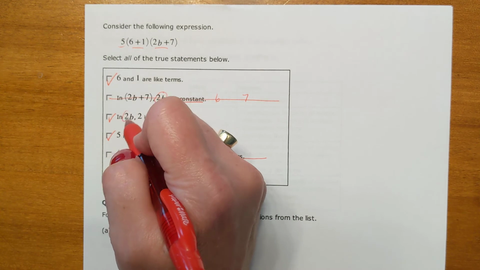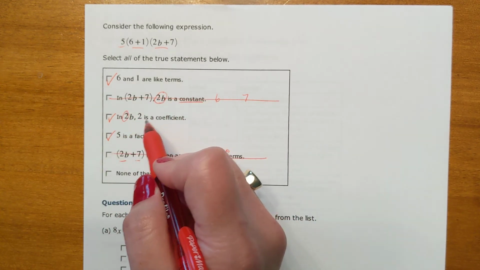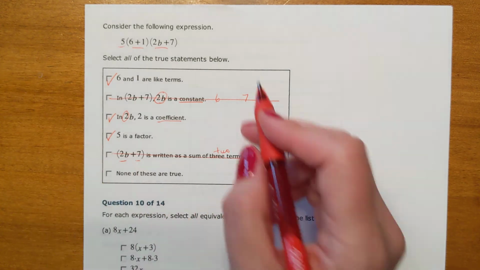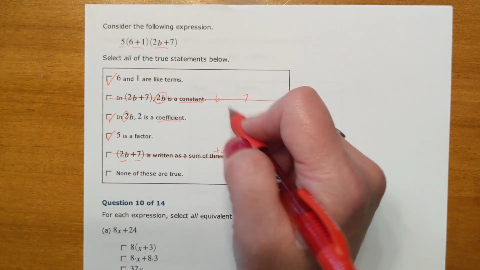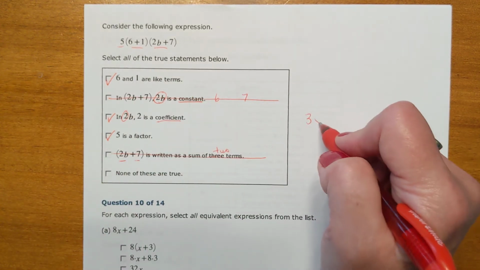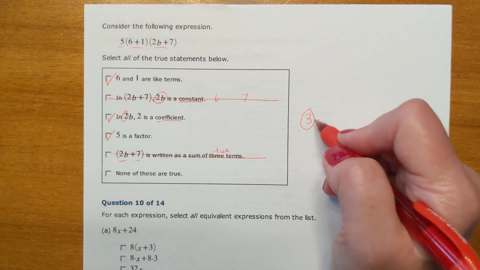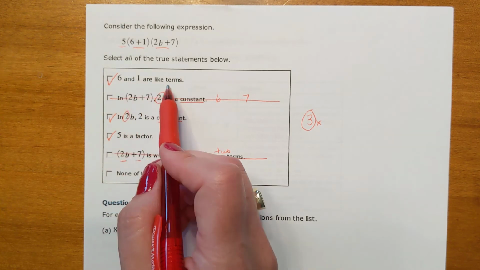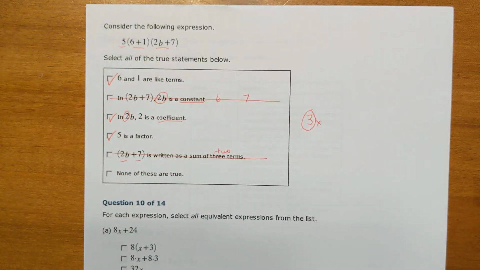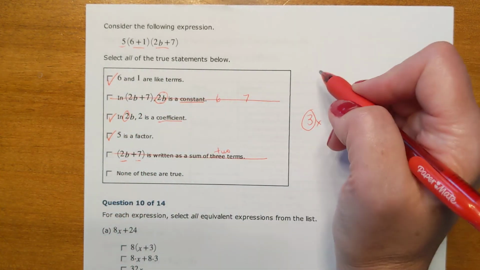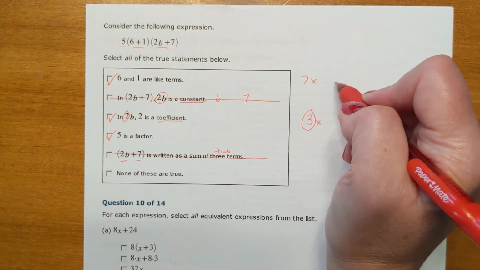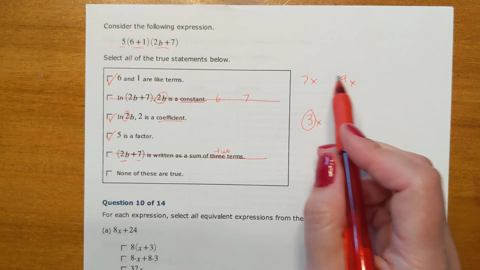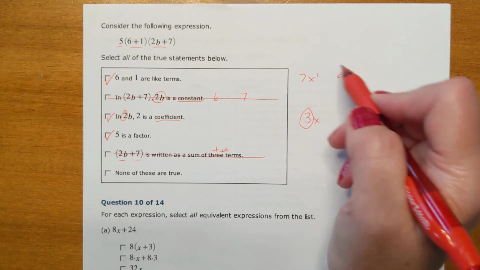2 is the coefficient of b. The coefficient is the number that's in front of a letter. So, for example, suppose, nothing to do with the problem, if you had 3x, the number in front of x is 3, so 3 is the coefficient. And last of all, 6 and 1 are like terms because they're just numbers. Likewise, again, suppose 7x and 9x, those are like terms because they both have the same letter to the same power. They're both to the power of 1.